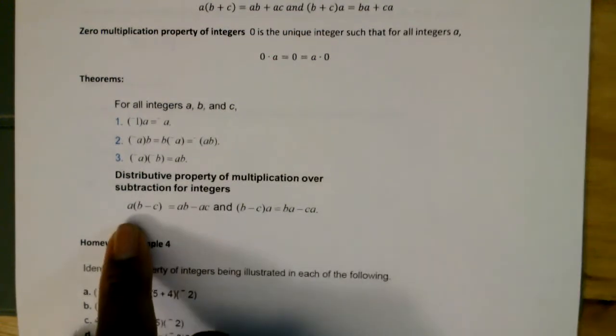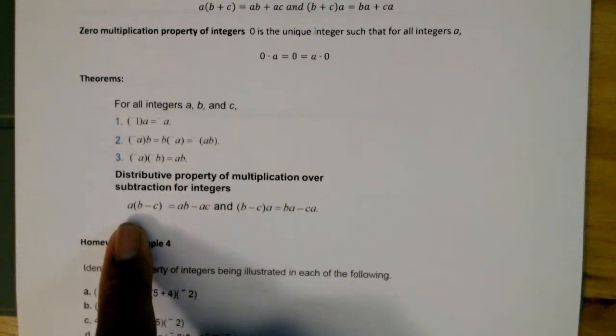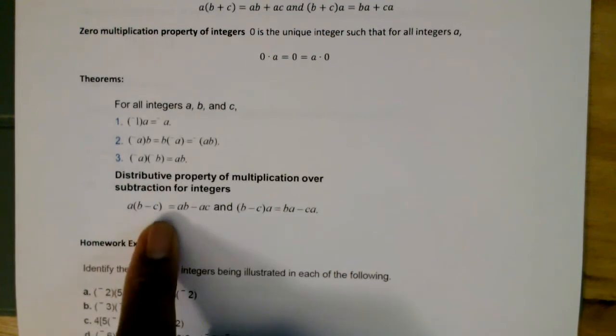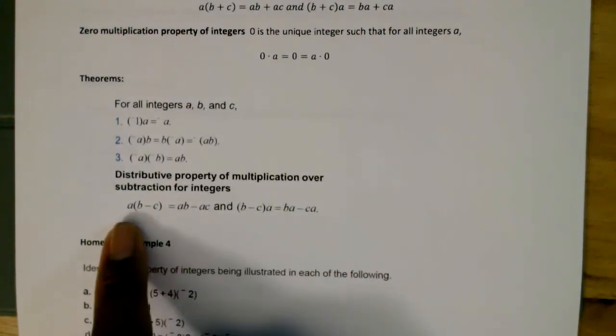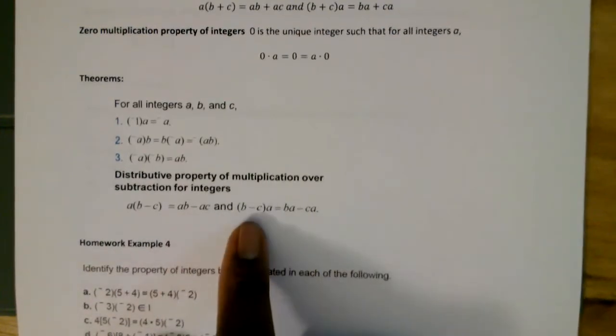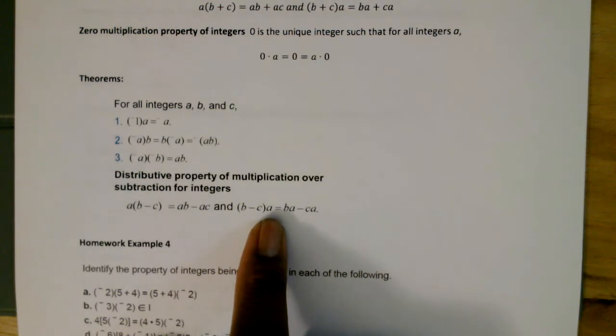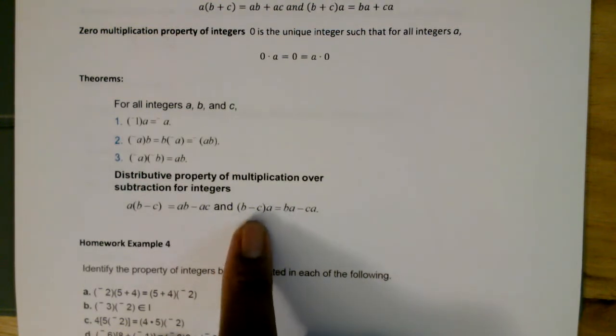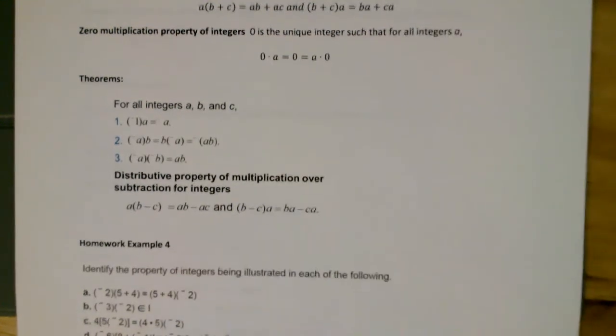And then we have the distributive property of multiplication over subtraction for integers, same as for the distributive property for multiplication over addition. A times the quantity B minus C, that'd just be A times B minus A times C. And the same holds true going this way, B minus C, that quantity multiplied by A. That'll be B times A minus C times A.